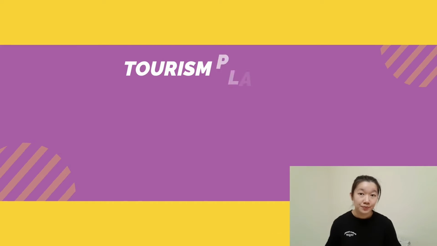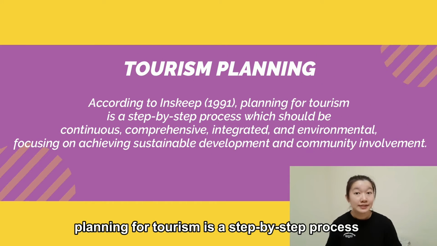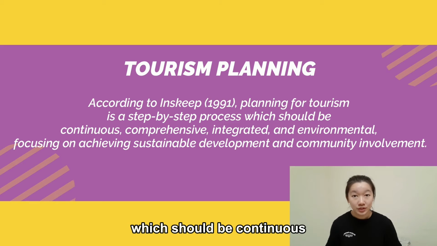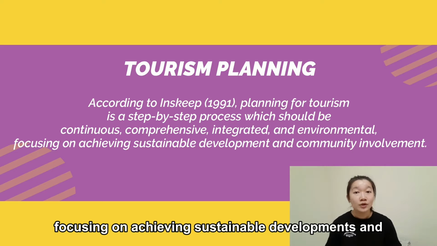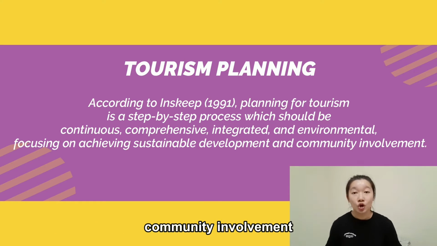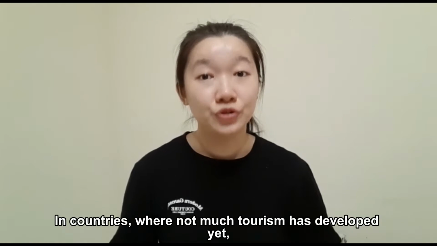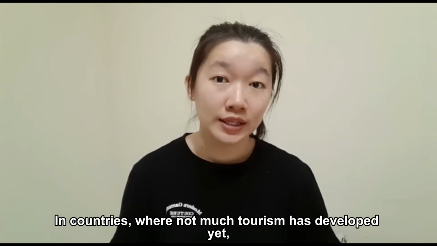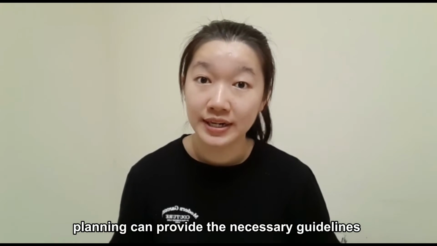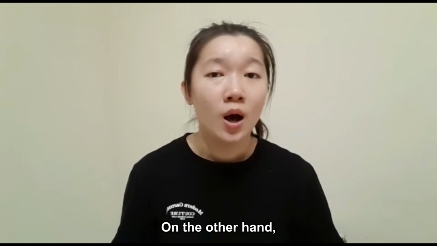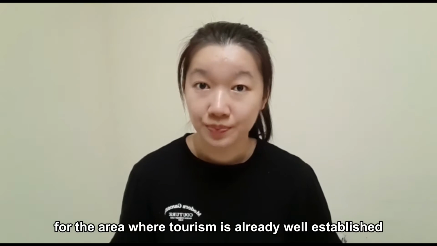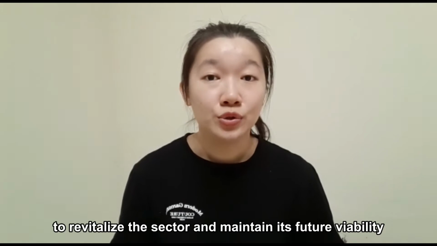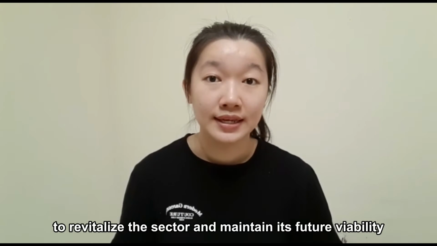According to Inskeep, planning for tourism is a step-by-step process which should be continuous, comprehensive, integrated, and environmental, focusing on achieving sustainable development and community involvement. In countries where not much tourism has developed yet, planning can provide the necessary guidelines for its development. On the other hand, for areas where tourism is already well established, planning is often needed to revitalize the sector and maintain its future viability.